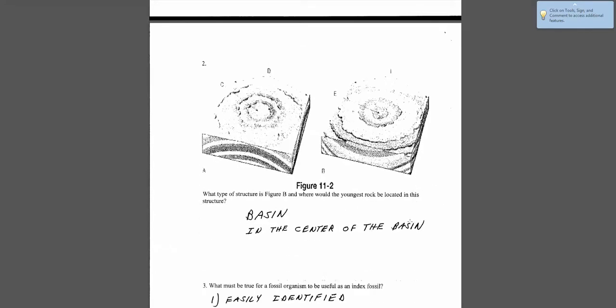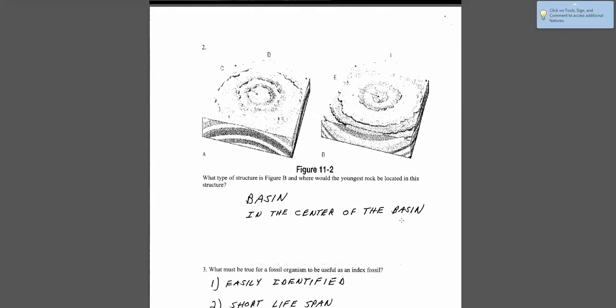Question number 2 is right off the lectures. Again, we talked about it in class. Figure B is a basin, looks like a bowl. Figure A is a dome because it's pointed upwards. In a basin the youngest material is in the center. When you look at a dome, the youngest material is on the outside. And we talked about Michigan being a basin, filling up with all the sediments.